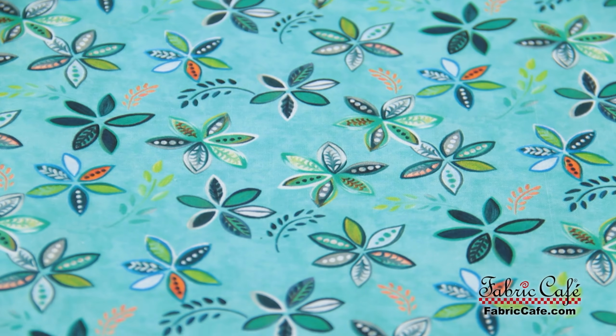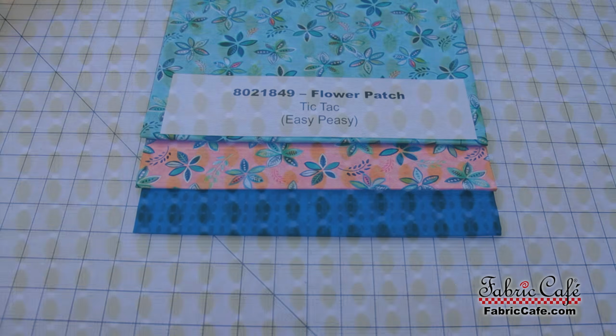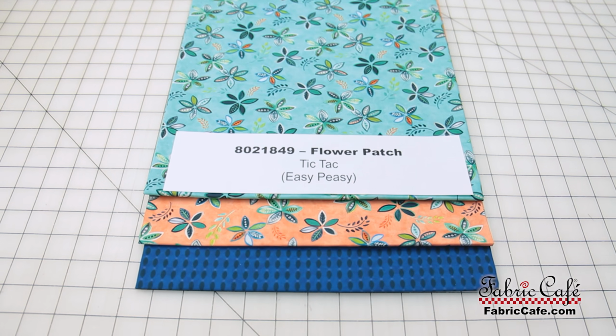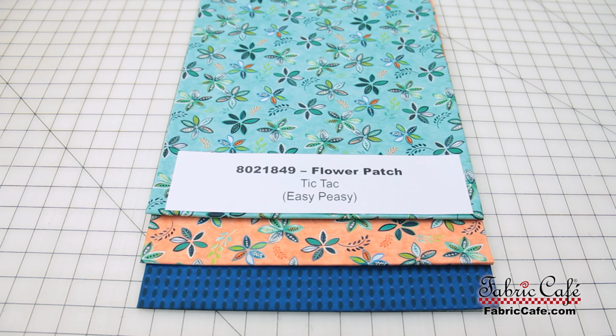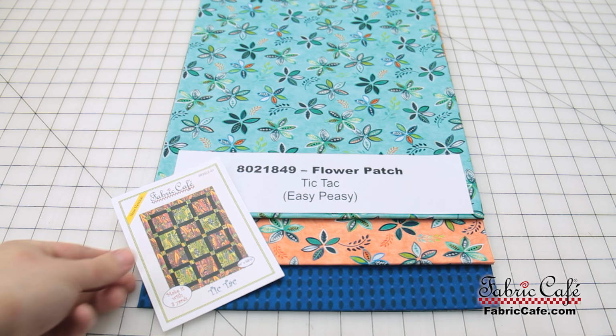I can see that. Okay, so this is your fabric 1, 2, and 3, and the kit number is 8021849 Flower Patch. Tic-tac is the pattern. Easy Peasy is the book that pattern is from.